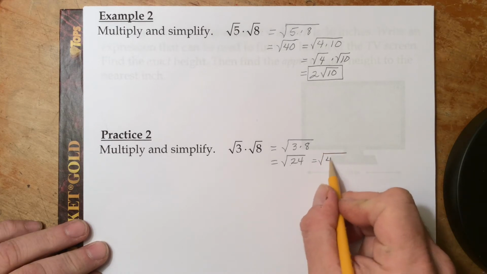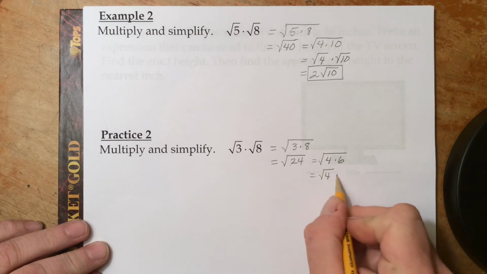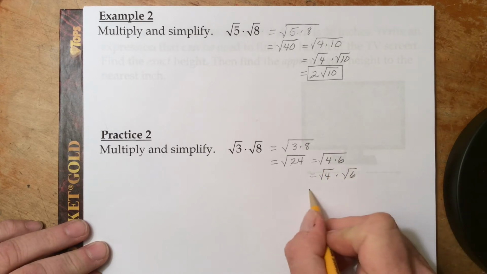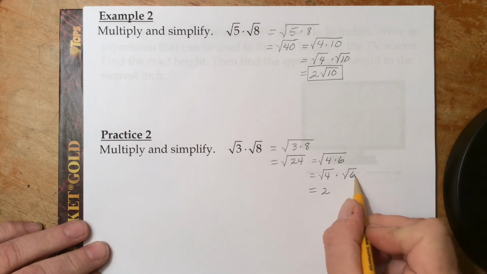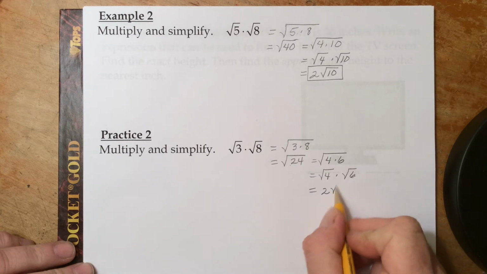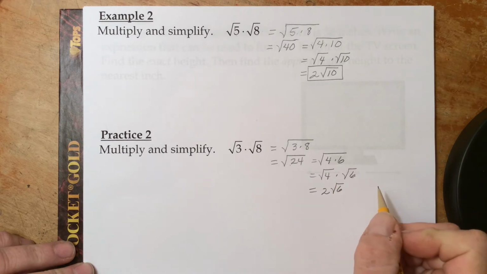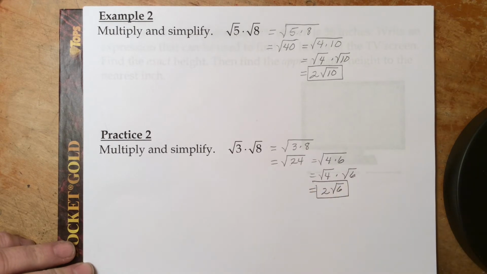So the square root of 4 times 6. Split those up. The square root of 4 times the square root of 6. The square root of 4 is 2. That's because 4 is a perfect square. 6 is not a perfect square, and 6 doesn't have any perfect square factors. 2 and 3, neither one of them are perfect squares. So the square root of 6 has to remain underneath the radical, and so the answer to this, simplified, is 2 times the square root of 6.